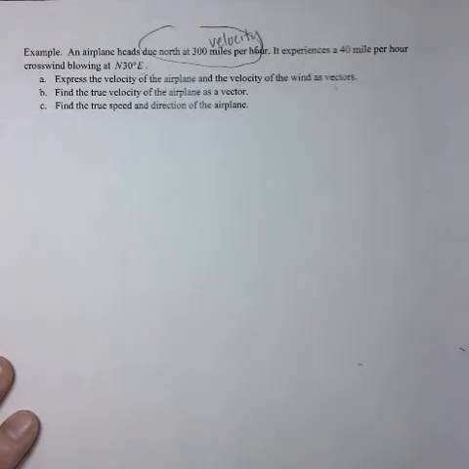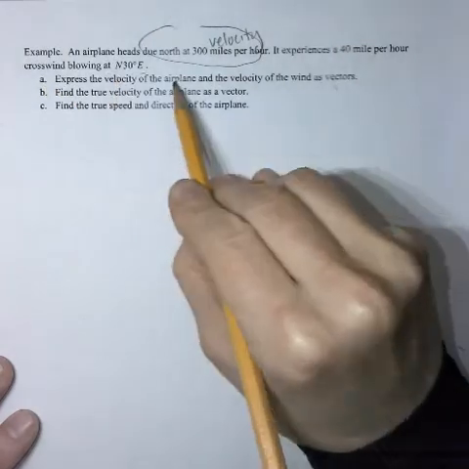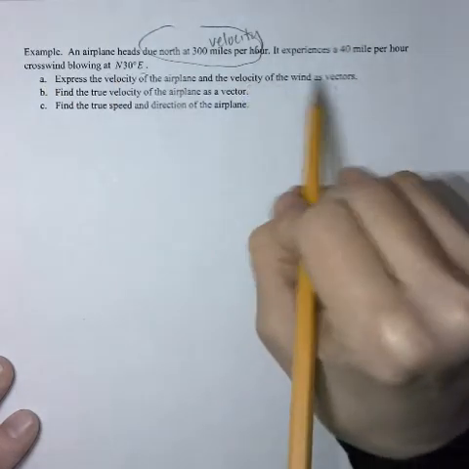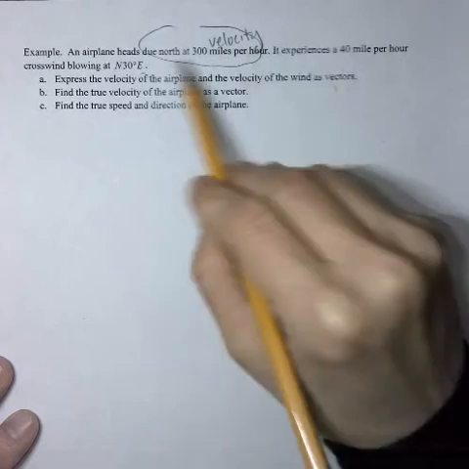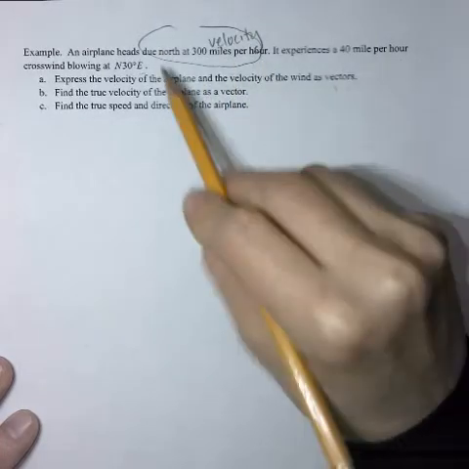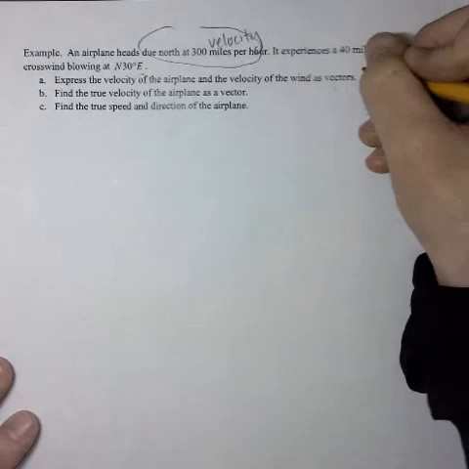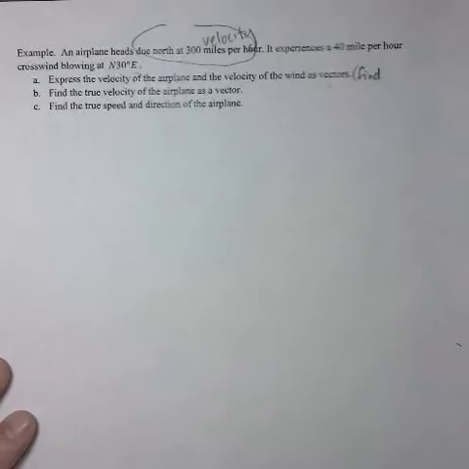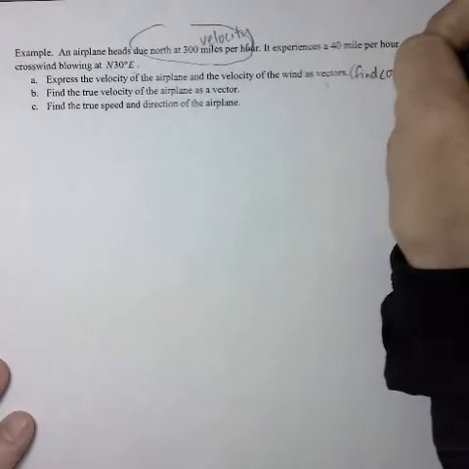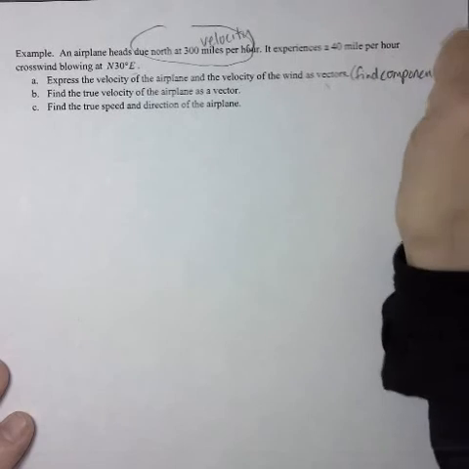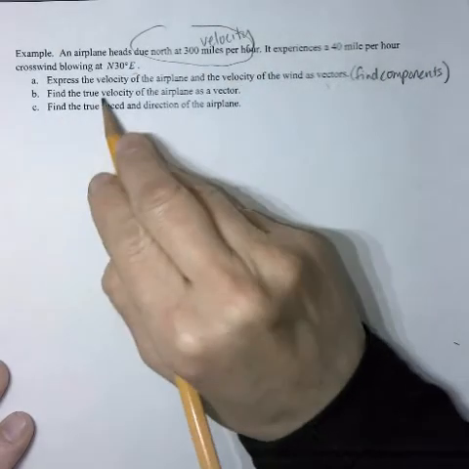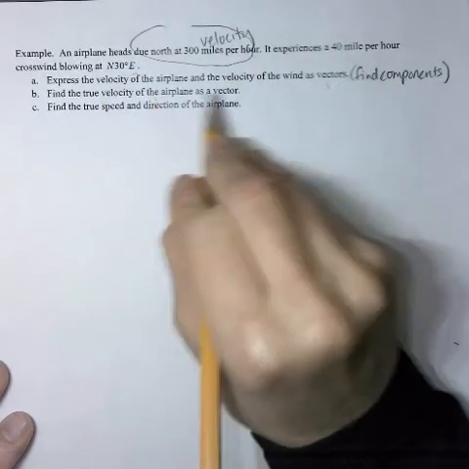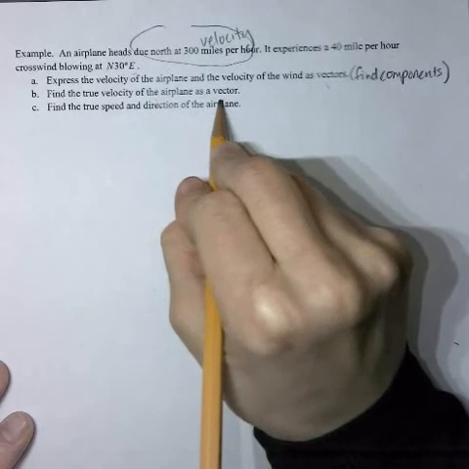So I'm going to draw these vectors, and in part A it says express the velocity of the airplane and the velocity of the wind as vectors. So we have the magnitude and direction, we just need to find the components of the vectors. That's what we're really asked for in part A. Then find the true velocity of the airplane as a vector, and find the true speed and direction of the airplane.